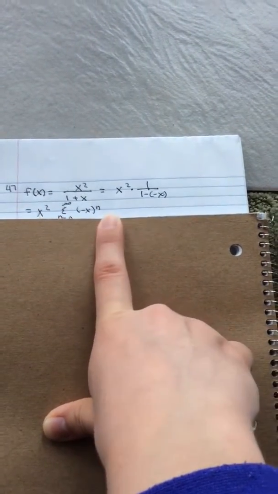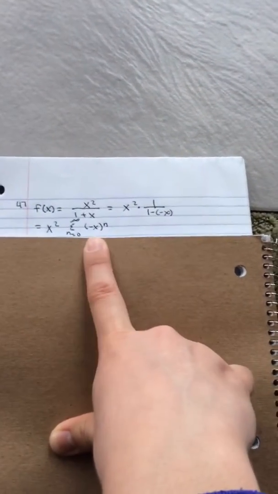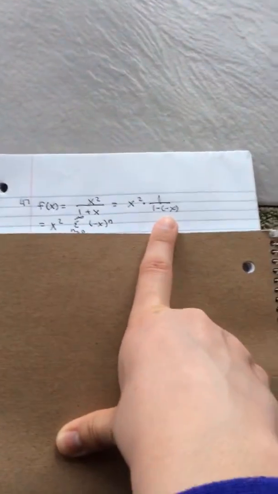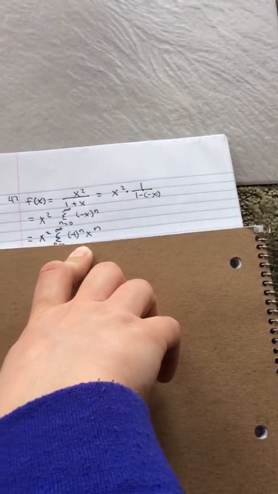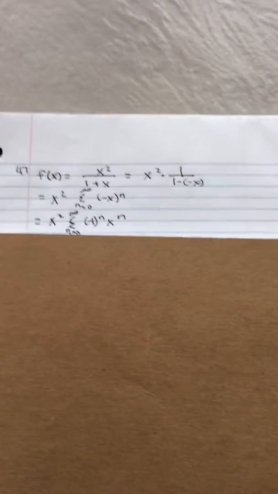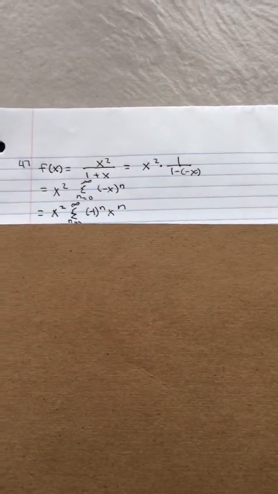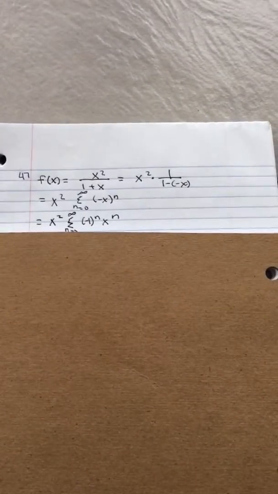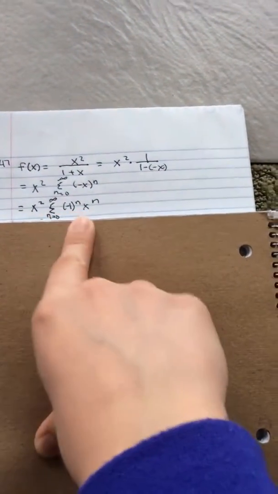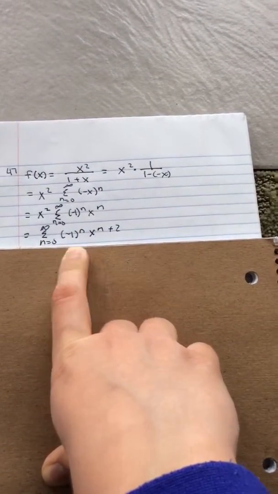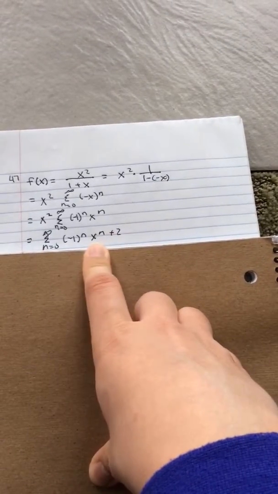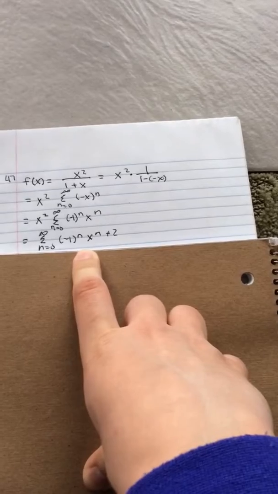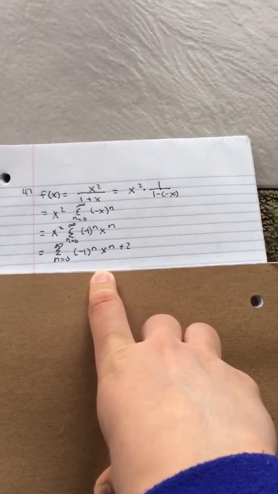Then I can put the negative x into the series of x to the n. In the x place, I put negative x, and I have the x squared out in the front. Then you want to simplify a little bit, so that the negative is a negative 1 to the n power, and then x to the n power, and I still have the x squared outside. Then I pulled the x squared into the series and added it to the x to the n. So it's negative 1 to the n power x to the n plus 2.